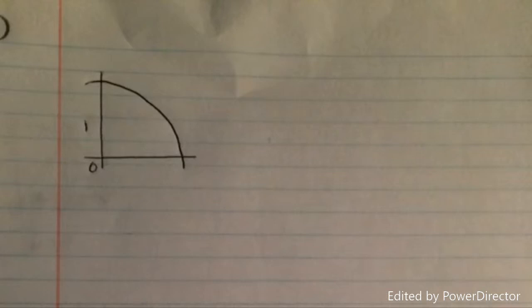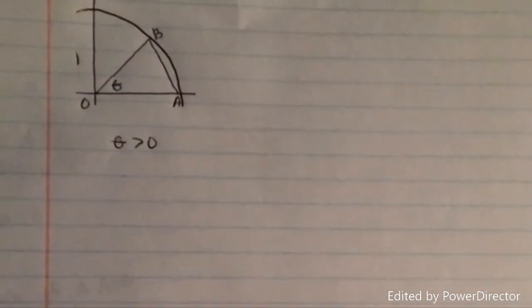Before we prove that the derivative of sine of x is equal to cosine of x, we first have to prove that the limit as theta approaches 0 of sine of theta over theta is equal to 1. So first we need to draw a quarter circle with radius 1 and a center of O on a coordinate plane. Next we will draw a triangle with points A and B where angle AOB is equal to theta. Now we are going to say that theta is greater than 0 for the purposes of this proof.